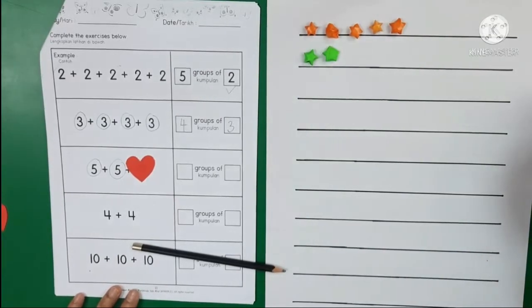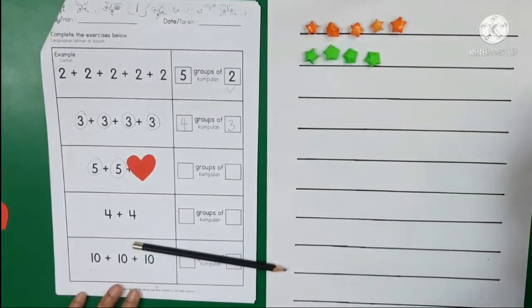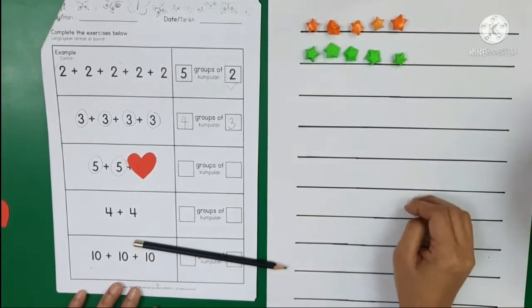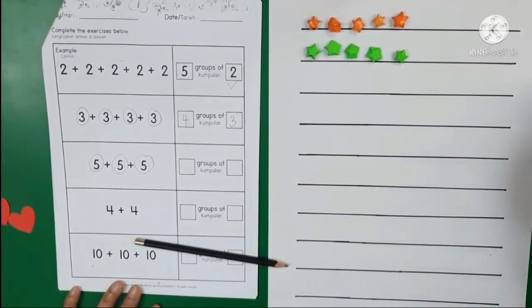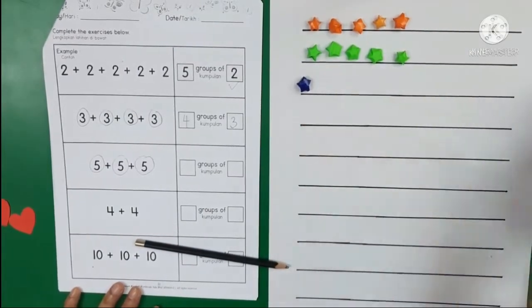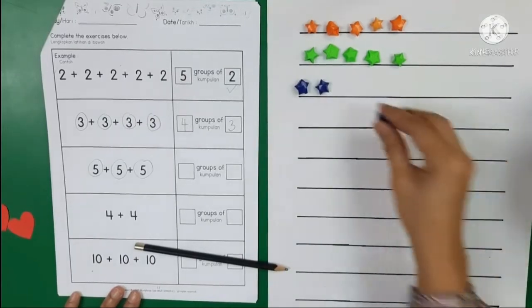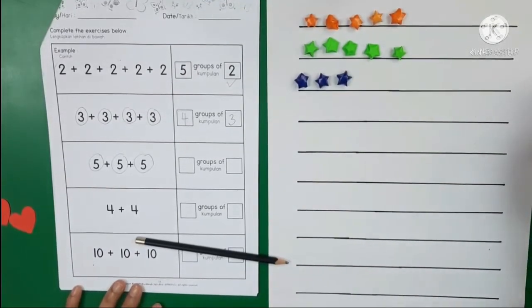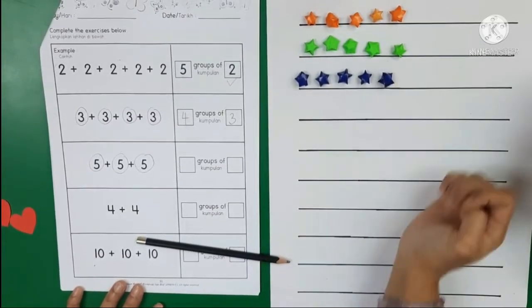1, 2, 3, 4, 5 stars for the second group. Plus another 5. So the third group will also have how many stars? 1, 2, 3, 4, 5 stars as well.